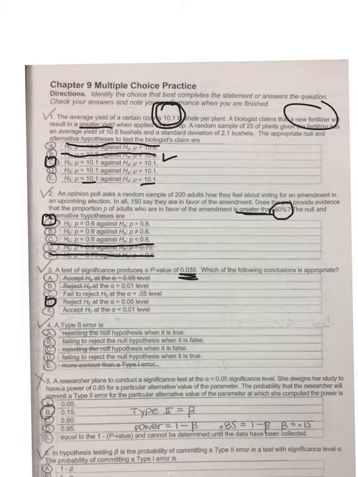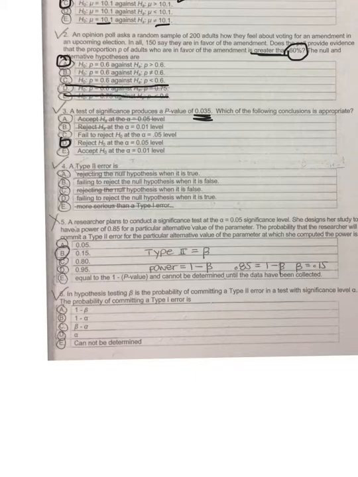Number 4. What does that say? So type 2 error is when you fail to reject the null hypothesis even though the null hypothesis is false. Which one says that? Ooh, if you look closely, it looks like she crossed out most of them. And we're going to end up with B. Whoops, B. Fail to reject when the null hypothesis is false, just like I said.